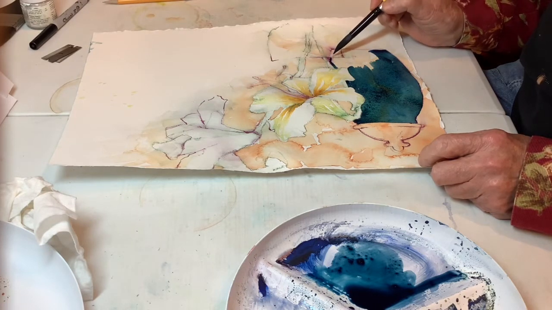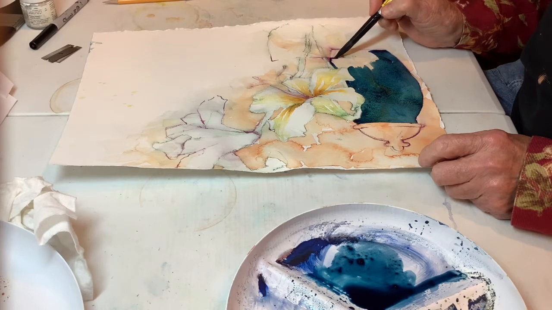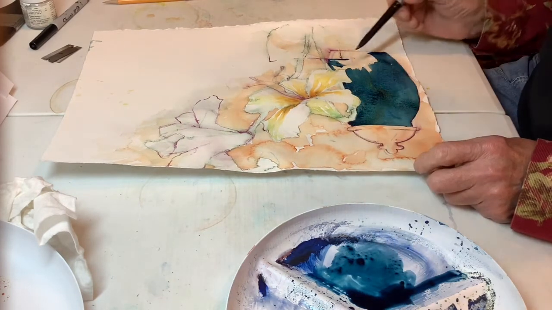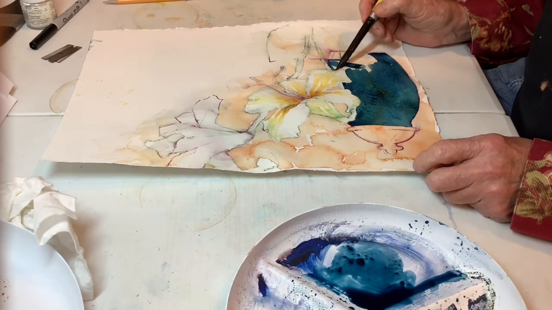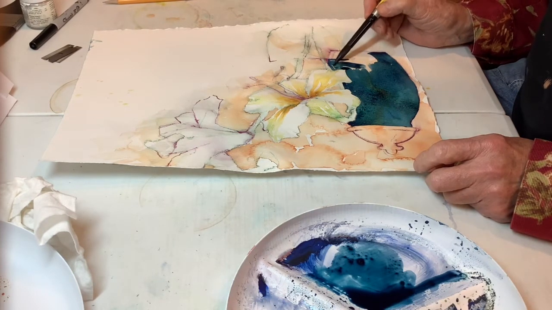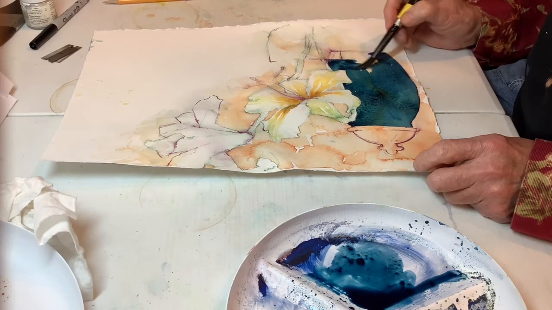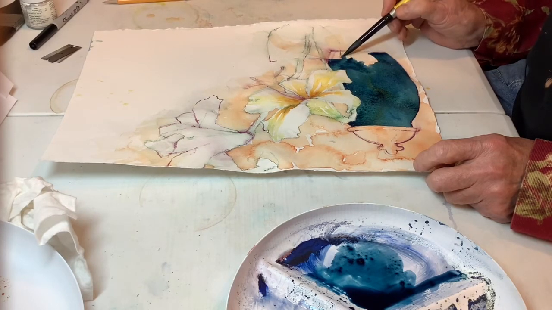Now, what are we going to do when we get down here to this vase that I presume is going to be glass? Well, I'll show you in a minute.